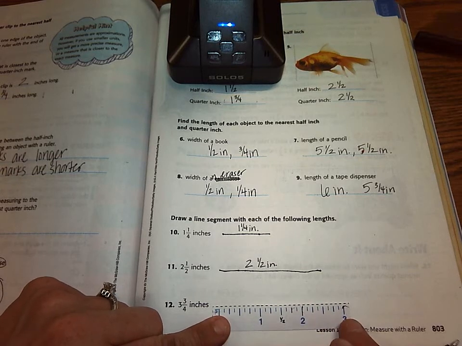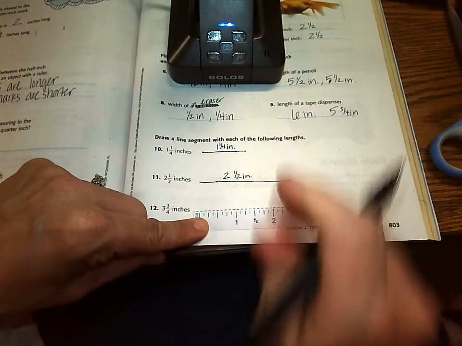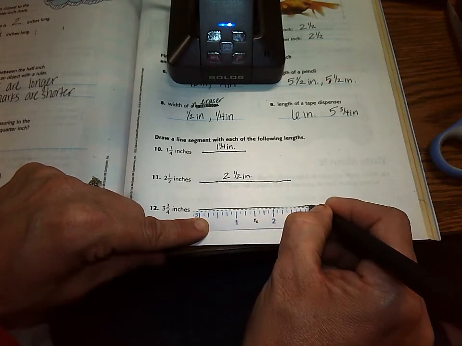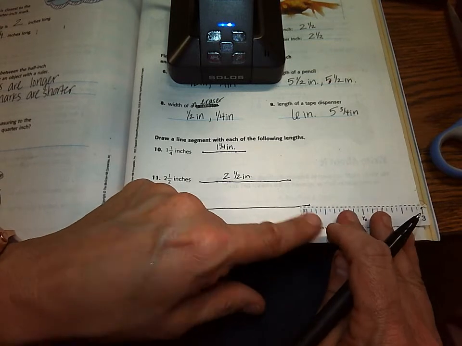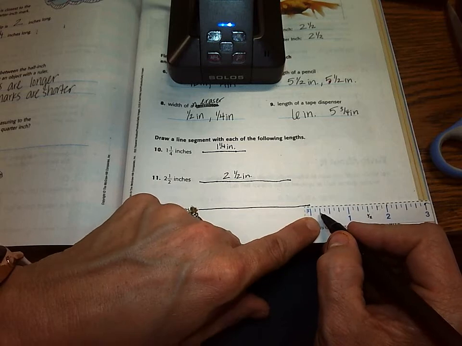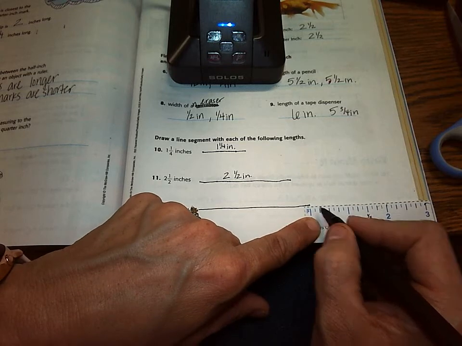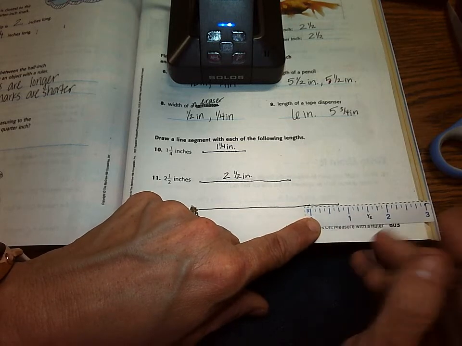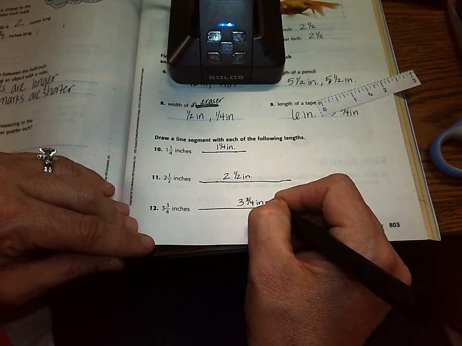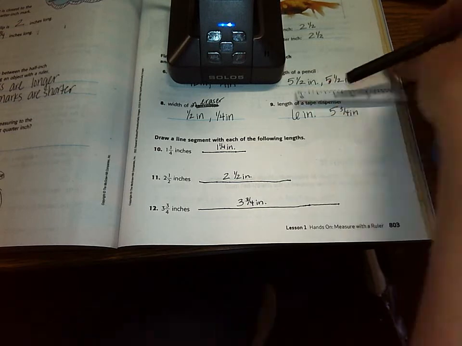And then 3 3/4. Well, my ruler here only goes to 3 inches. So I'm going to do all 3, and then I'm going to add on, start right there from 0, 3/4 of an inch. So 1/4, 1/2, 3/4. So I'm going to go right there. And this is 3 3/4 of an inch. Feel free to stop here if you need more time. If not, we're going to turn the page.